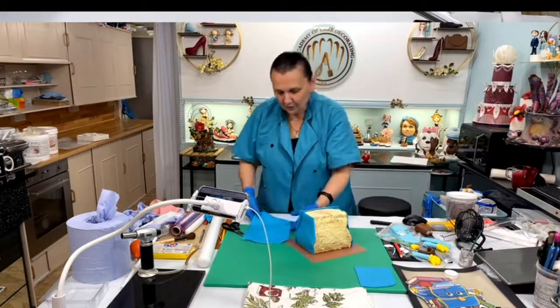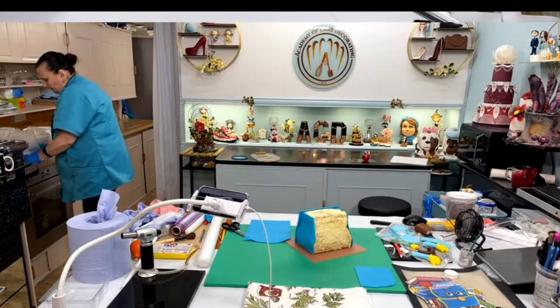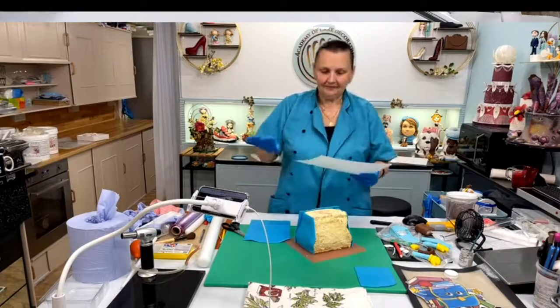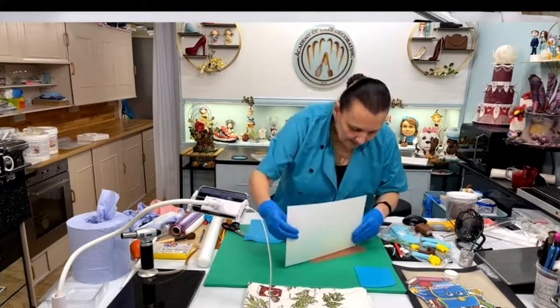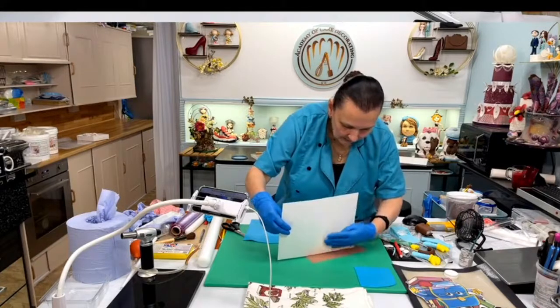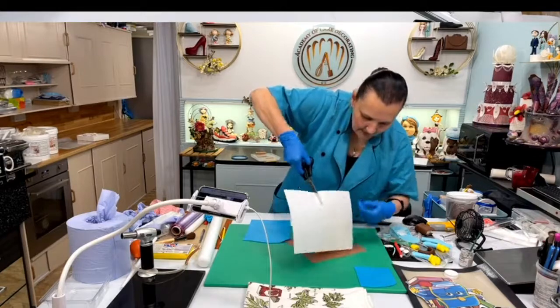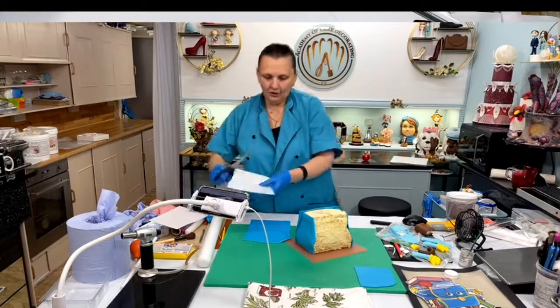Now, if, for example, you are in a rush, like we are now, but you still want to get a super neat effect, you can also use some rice paper. If you use the rice paper, just to give you an example, I'm going to cut this. As typically, you have to cut it to whatever shape and size you want.